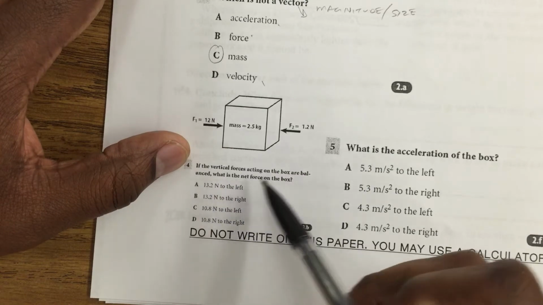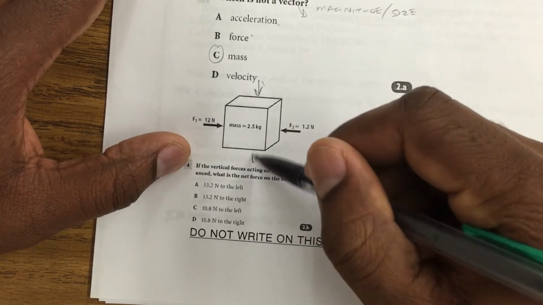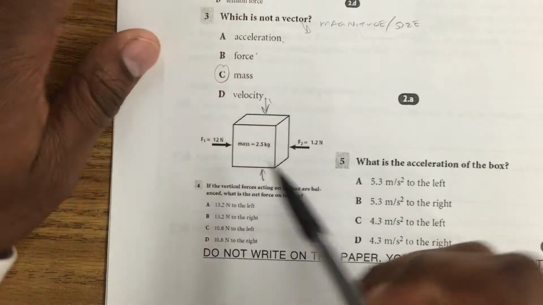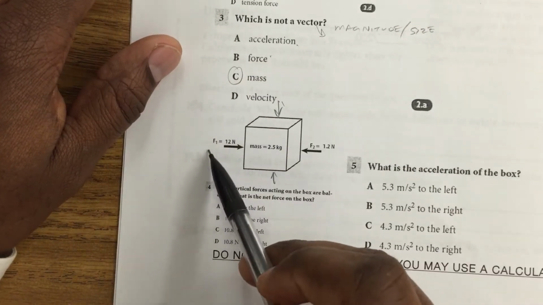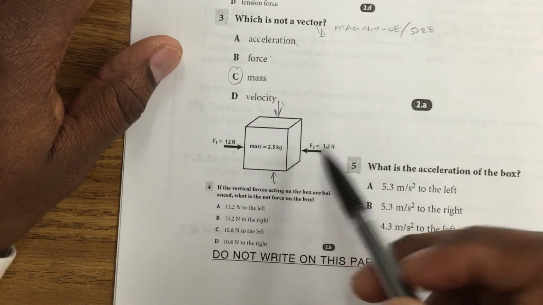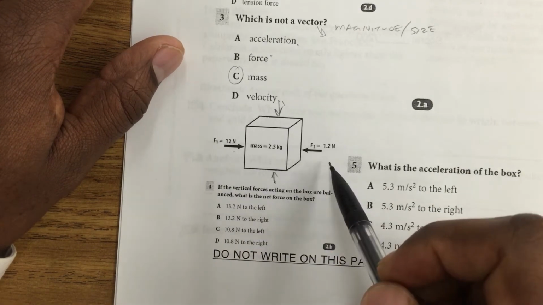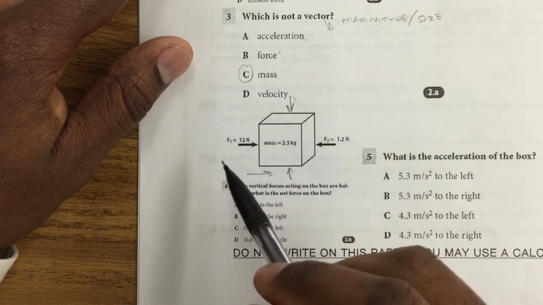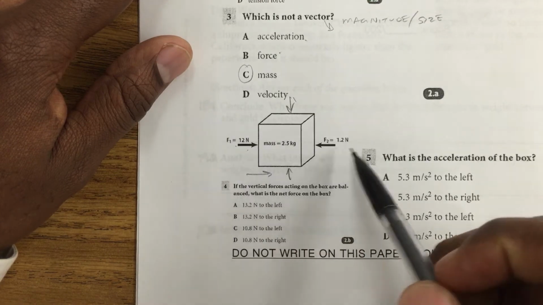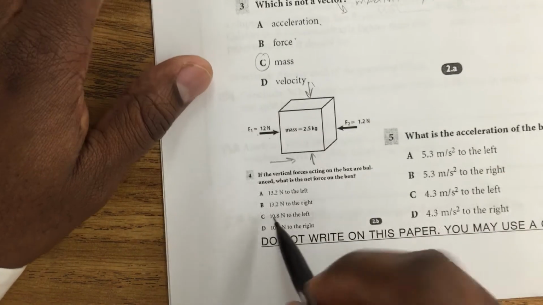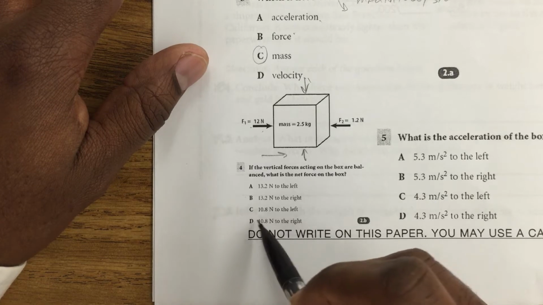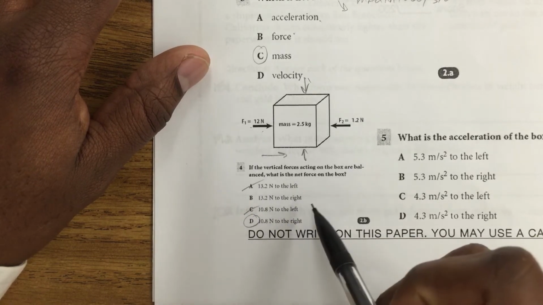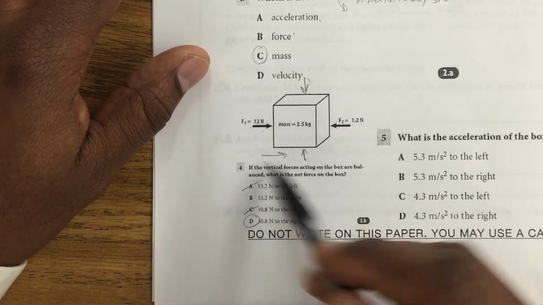Right here, a lot of people miss this question. It says if the vertical forces acting on the box are balanced, so that means here and here, if they're balanced, okay, what would be the net force on the box? So if they're balanced going up and down, that means we only need to look here. Here we have one going 12 newtons to the right, 1.2 newtons to the left. They're going in opposite directions, so this box is going to move to the right, and the net force is going to be the difference between those. So 12 minus 1.2 newtons is going to be 10.8. Okay, we can cross out A and C because we know it's not going to move to the left, and if we know that we subtract, we get that.